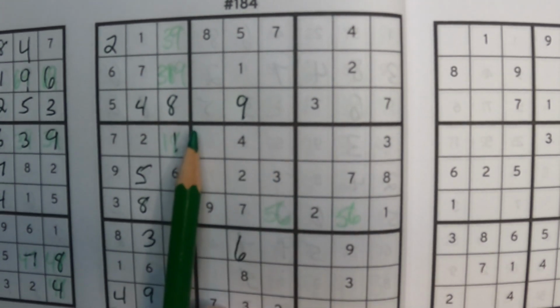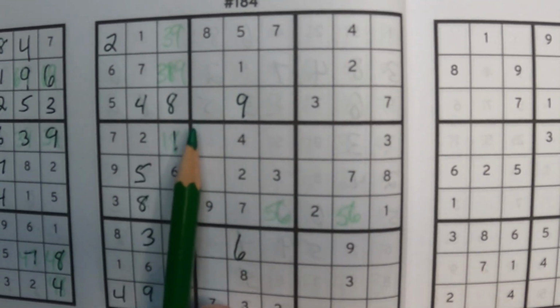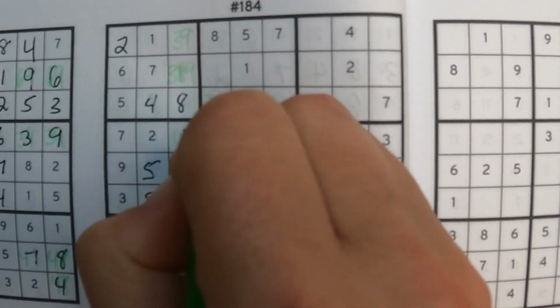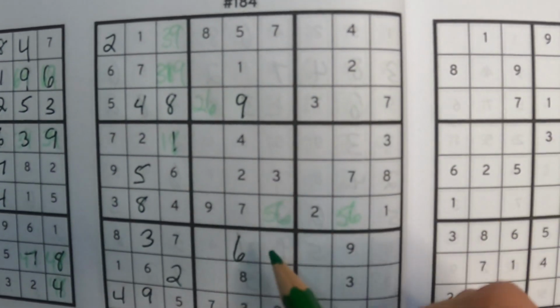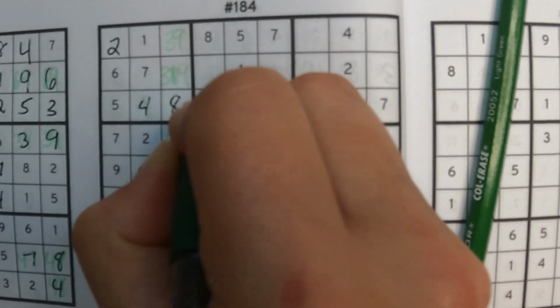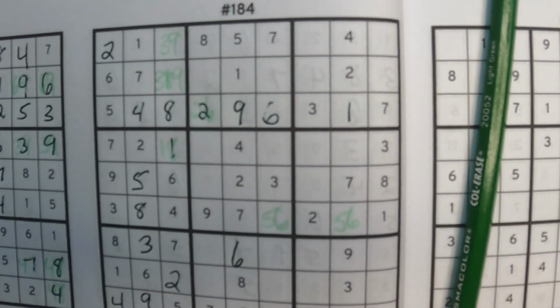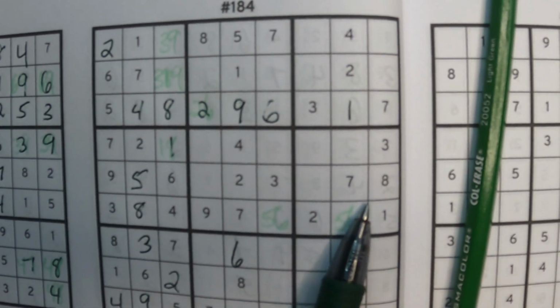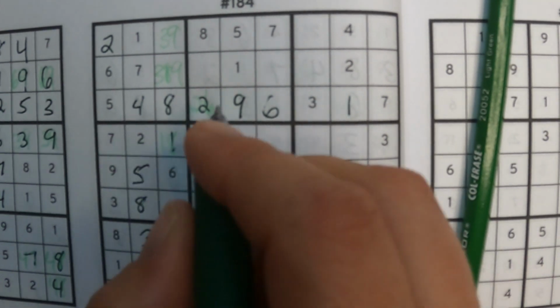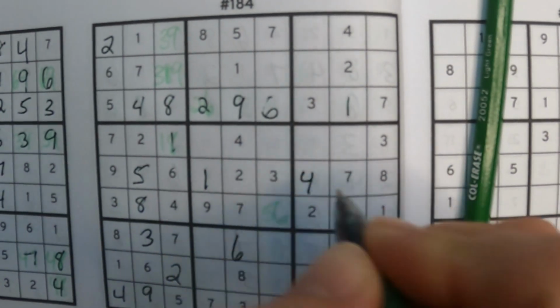For this row, we're missing 1, 2, and 6. We've got a 1 here, so 2, 6. Up, and that 1 with this 2 makes this our 6. 2, 1. For this row, we're missing a 1 and a 4. We've got a 4 here, so 1, 4.